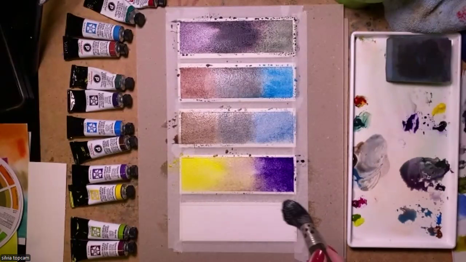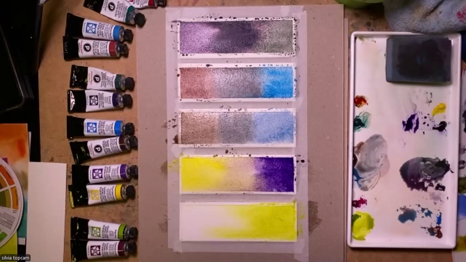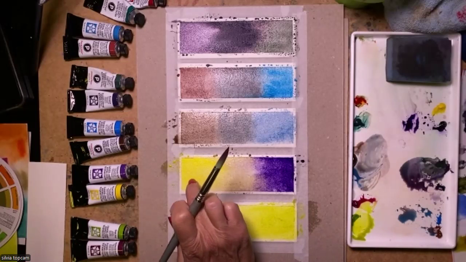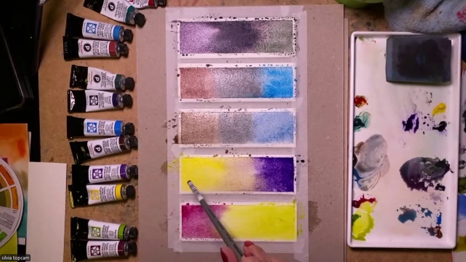The other one that I really like, I don't know if I am correct, is green gold, which I think is a yellow green, with quinacridone violet. What yellow is that, Silvia? Oh, this one. Hansa yellow medium. Okay.